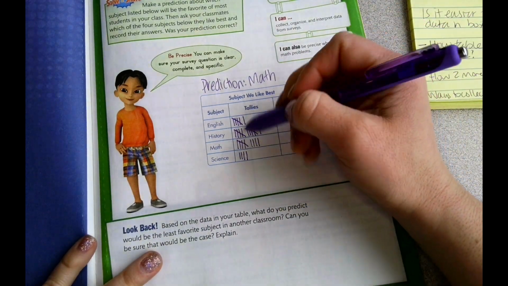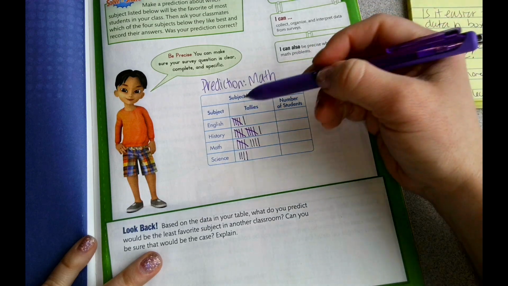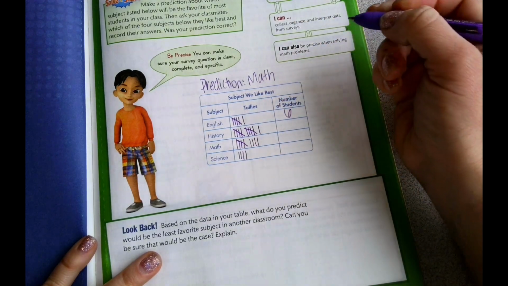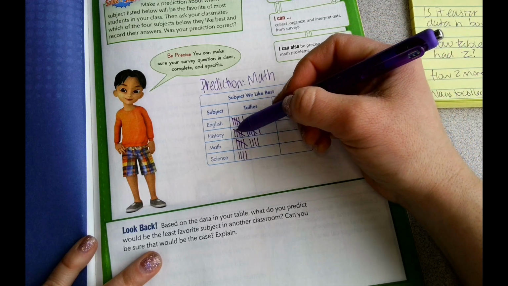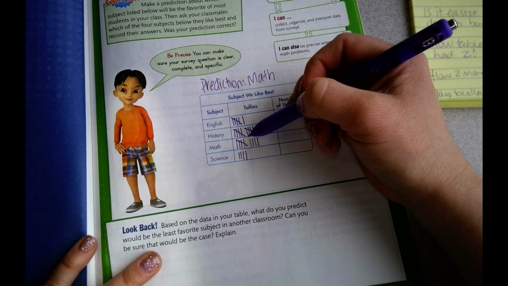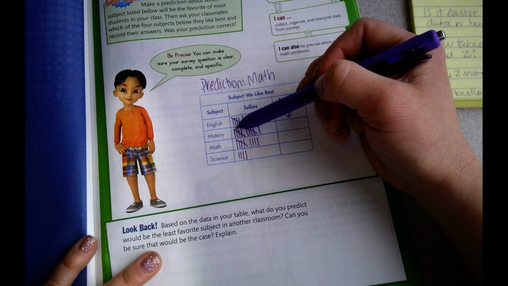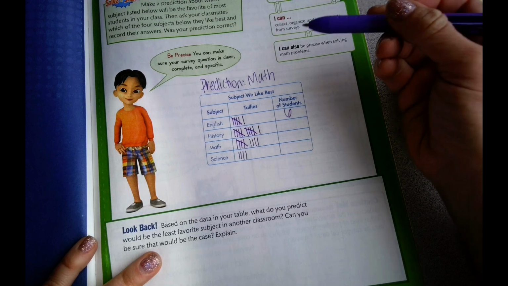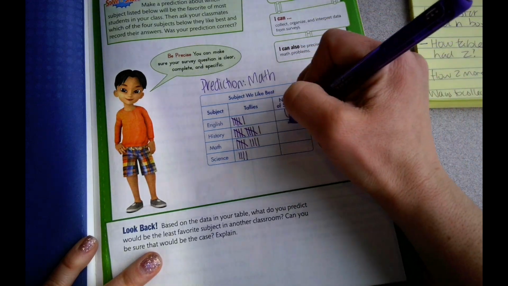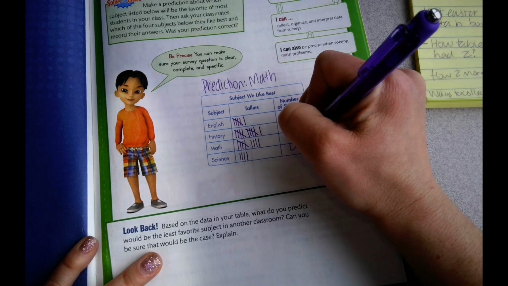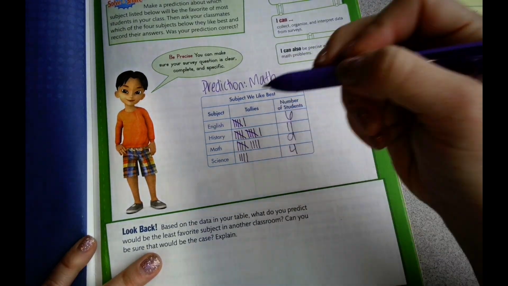When you finish your tallies and you're asking everyone these questions, then you want to go back and actually give it a number. So I had 6 people that liked English. Again, if I didn't use this 1, 2, 3, 4, 5 strategy, I would end up having to go 1, 2, 3, 4, 5, 6, 7, 8, 9, 10, 11, and that takes way too long. So this is just 5, 10, 11. 5 plus 4 is 9, and 4. So that's why we use tallies, and that's how you're supposed to use them.